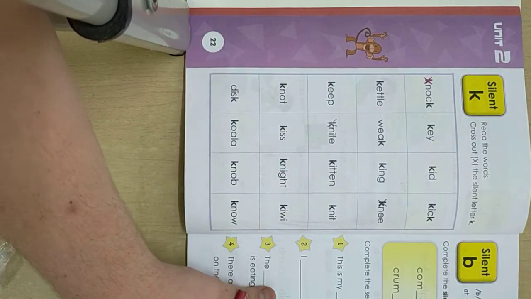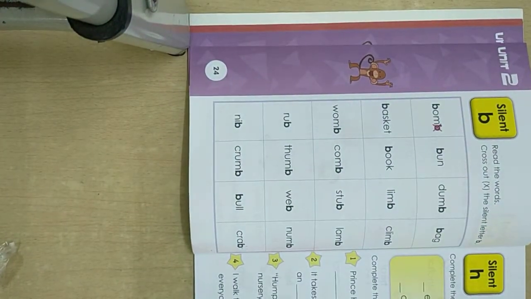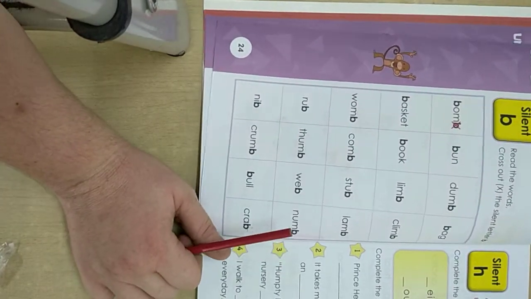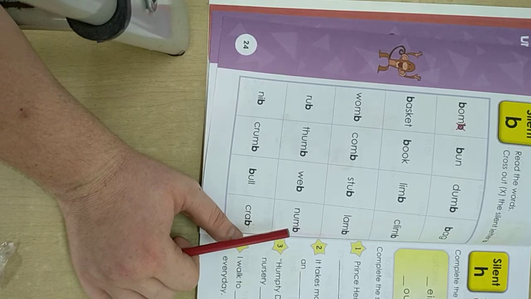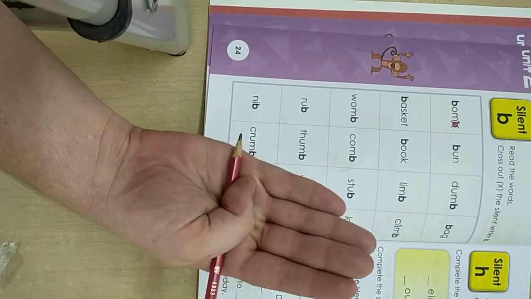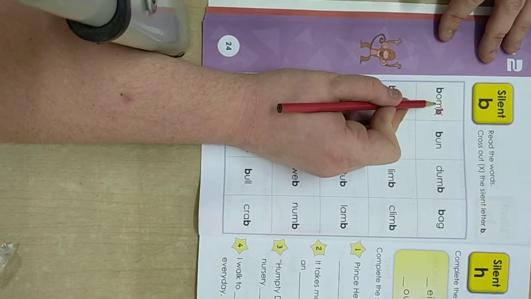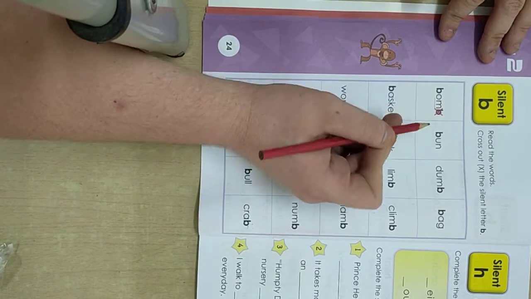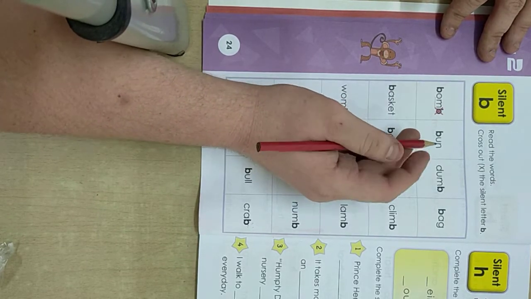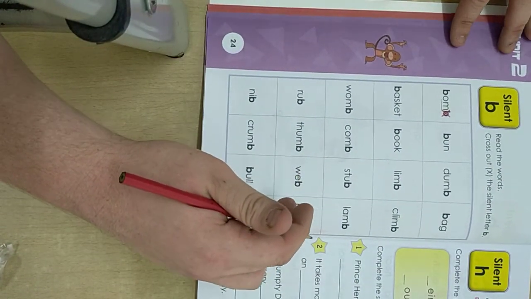But that is not all, because on page 24, it is the same thing, but it's silent B now. So what is the silent B rule? Letter B is silent if after letter M. So now if it's after letter M, it's the silent B. Like here. You see, letter M is before the letter B. Letter B is after letter M. So we cross out the silent B, my bad.